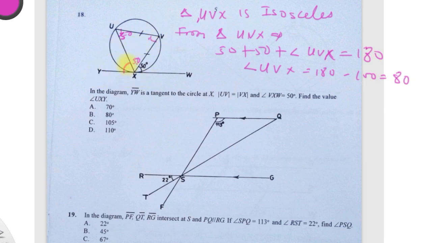And from the same alternate segment theorem, this is a tangent, this is a chord, this is another chord, and this chord meets this tangent. So the angle between this chord and the tangent is equal to the angle in the triangle formed by this chord in the opposite segment, which is this angle. Therefore, this angle, which is equal to this angle, is also equal to what?